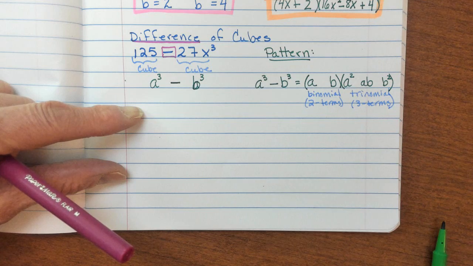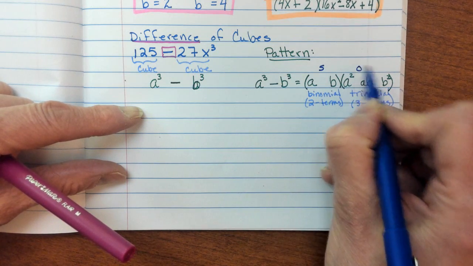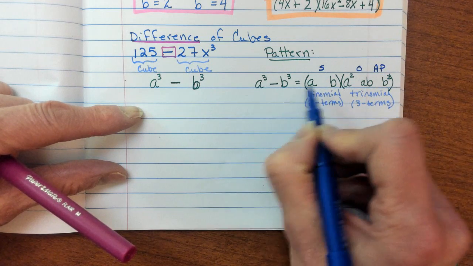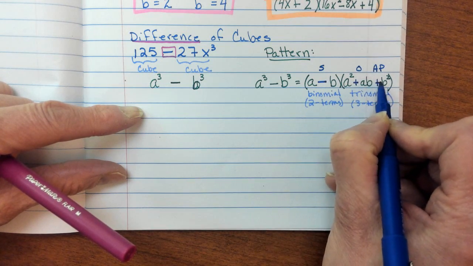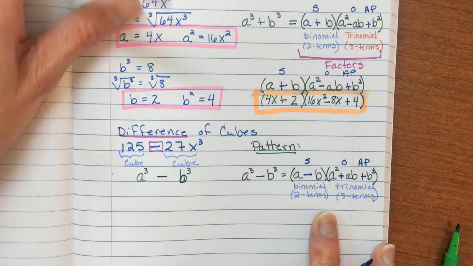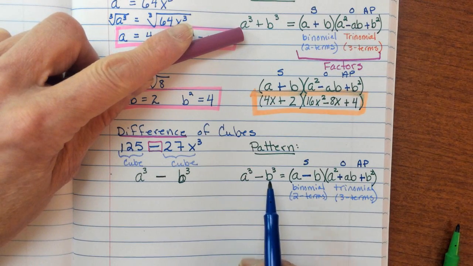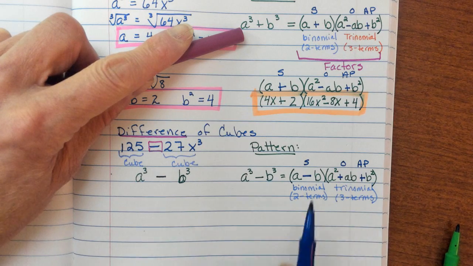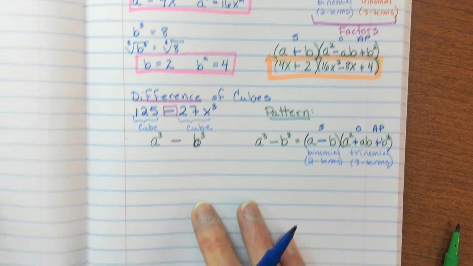And then again, I'm going to do same, opposite, always positive. So same in this case is minus, opposite of minus is plus, and always positive is plus. So you can see the pattern. The only thing that's different between the sum and difference of cubes are the signs that you put between the variables. So this SOAP mnemonic is very important to help you remember.